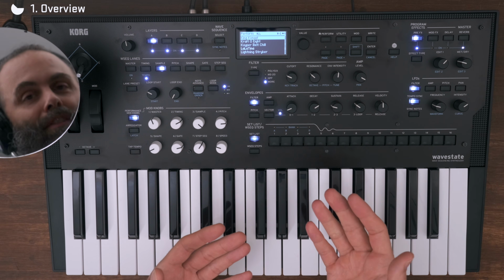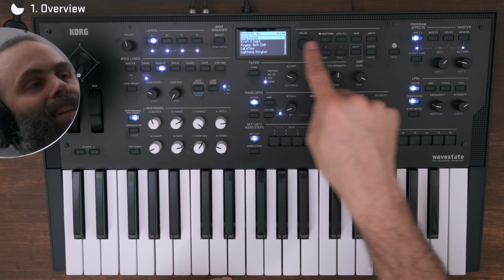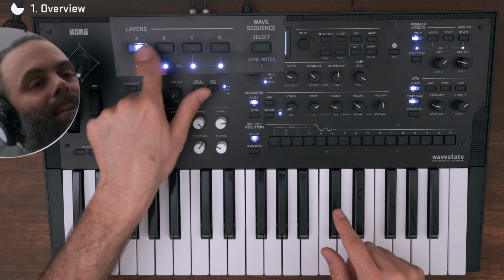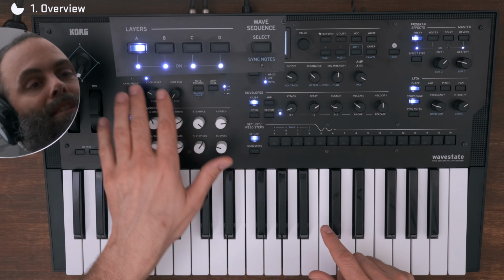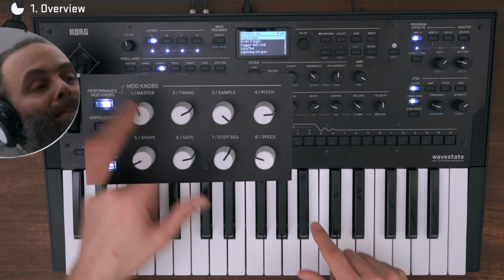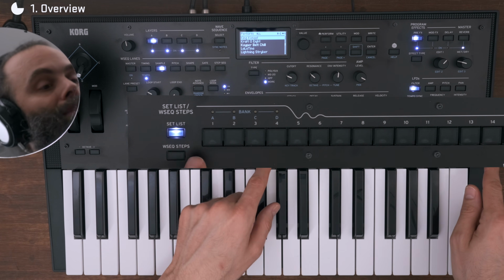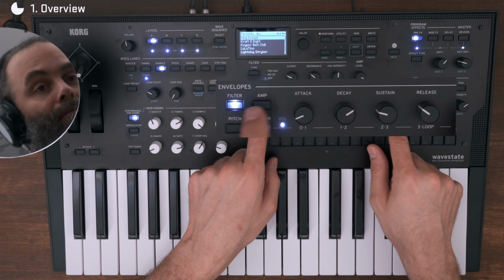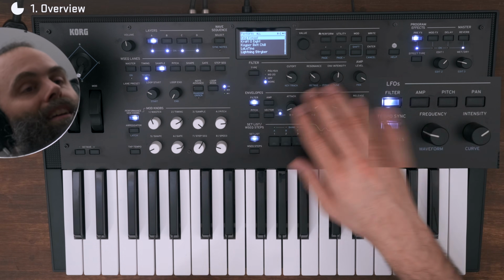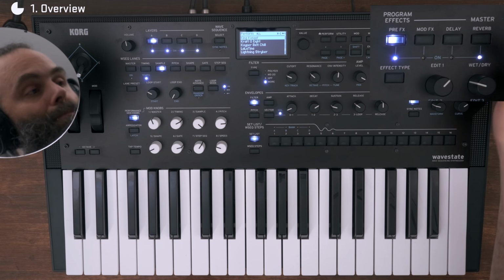So how do we start from scratch? First of all, it's divided up into sections here, and it's quite neatly organized actually once you get to know it. And there are little headlines here like labels: layers, wave sequence lanes, mod knobs, and this is a set list of wave sequence steps. Yeah, the filters here, the envelopes here, LFO is here for vibrato and such, and in the end everything passes through what's called the program effects and the master effects.